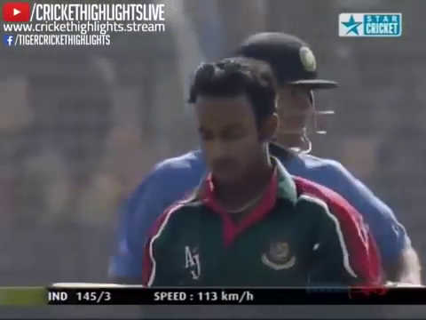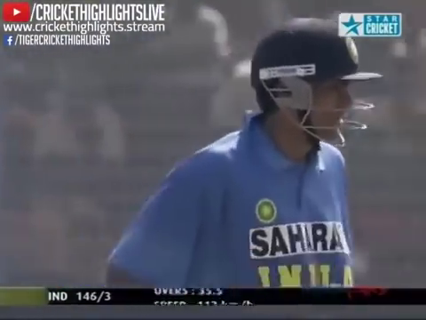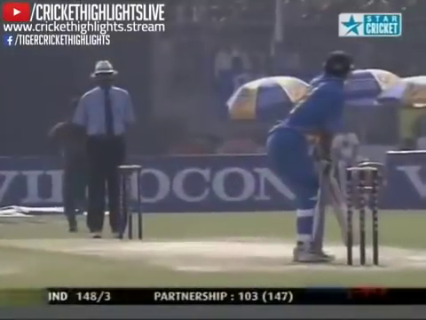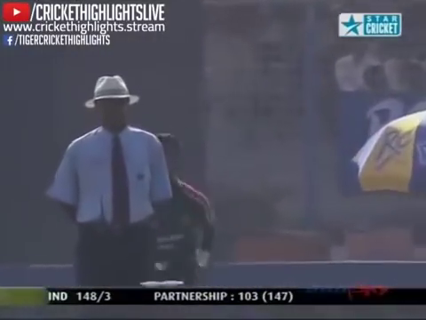After this over, just 14 overs to be bowled. And the key is that the Indian team has 7 batsmen in the pavilion.